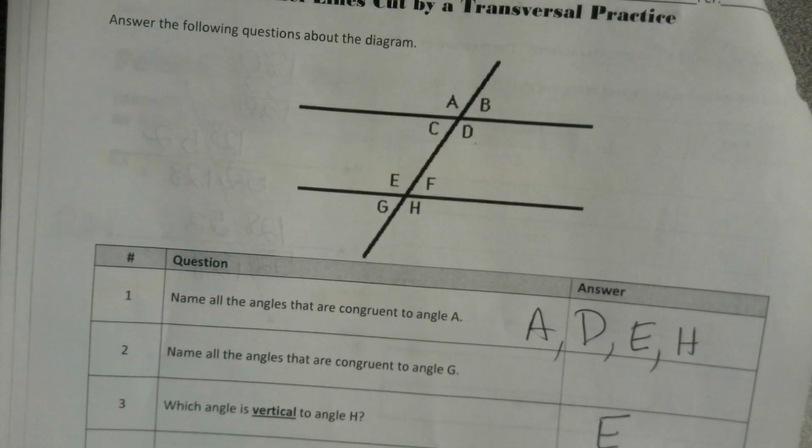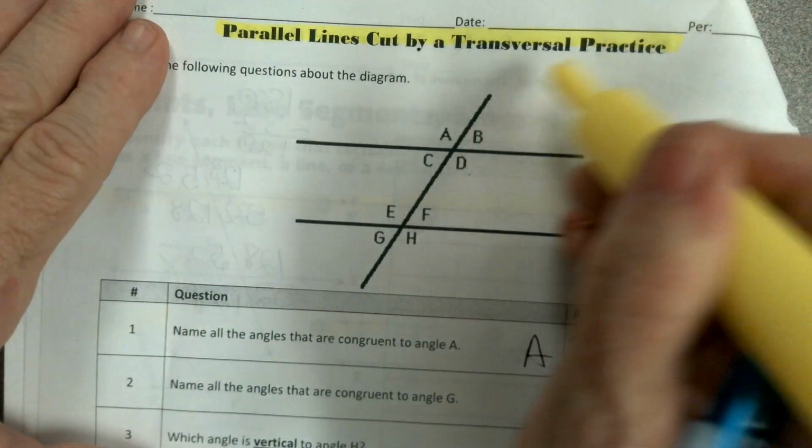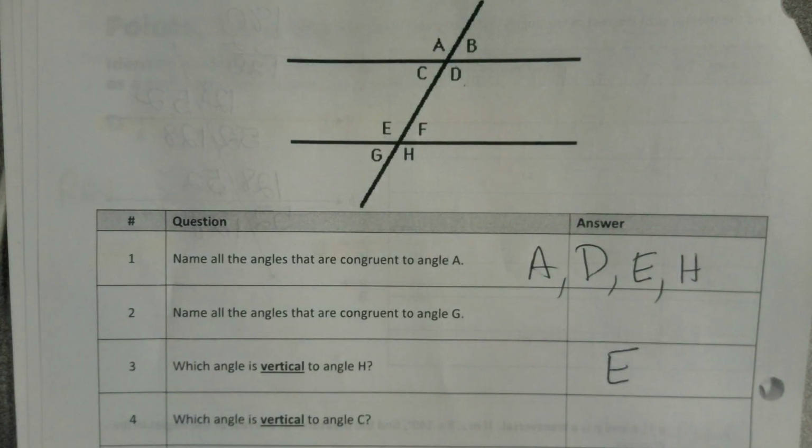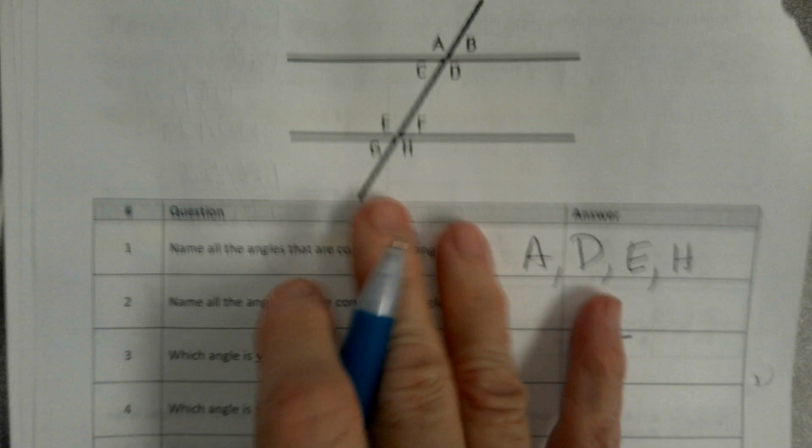Okay. So up to this page, and that's it. You can stop here. So is everything before this page? Yep. Including this page.